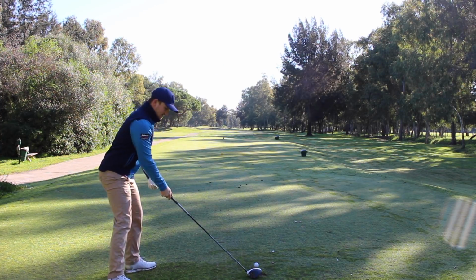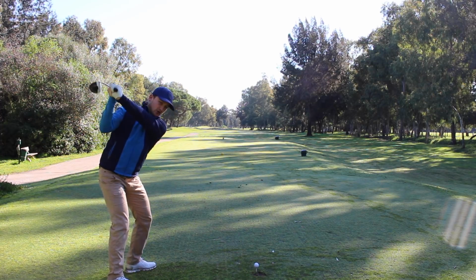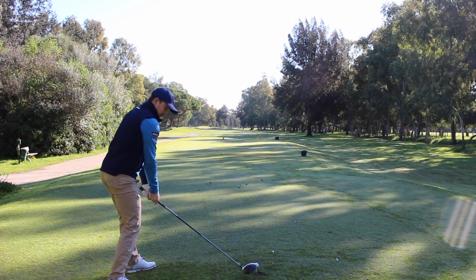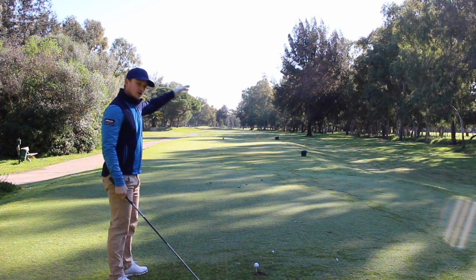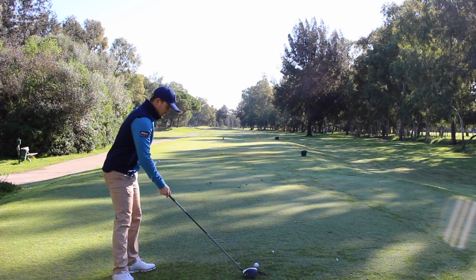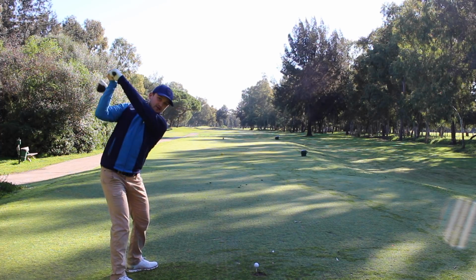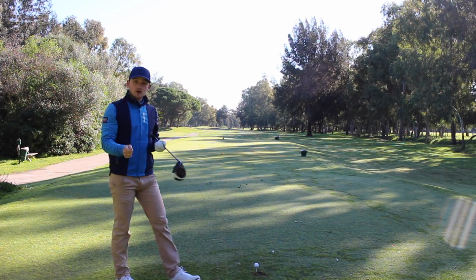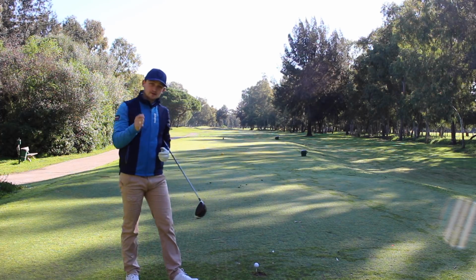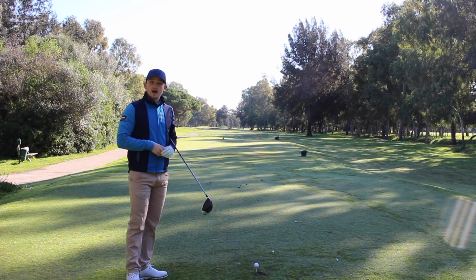So for me, why does that then cause a slice? We said before, the fanning over the club face, out to in move in an effort to square the club face, causing the slice and causing that curvature off to the right. So if we could improve that left wrist position, our lead wrist at the top of the backswing, we can control the club face and have a squarer club face at the top of our backswing, and ultimately give us a better chance of a square impact.